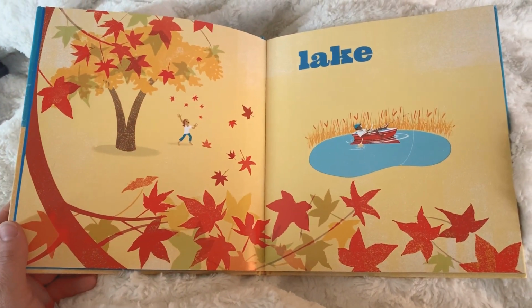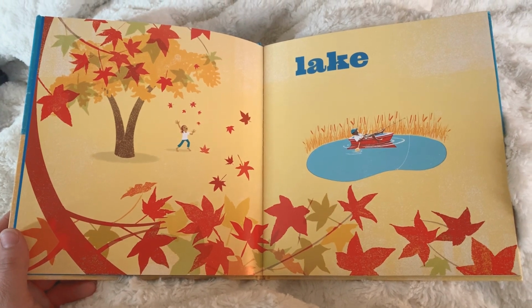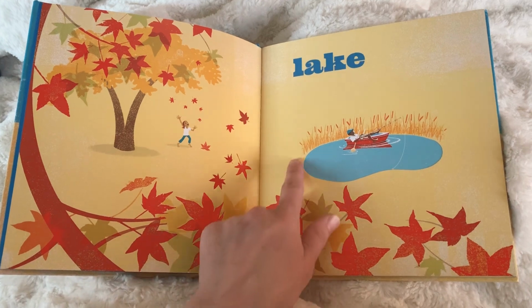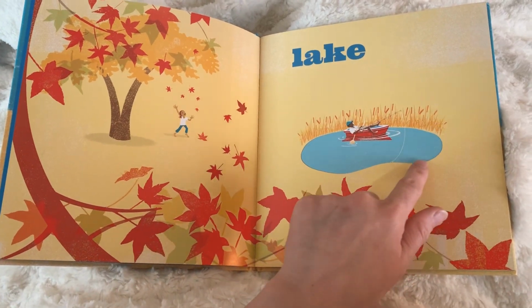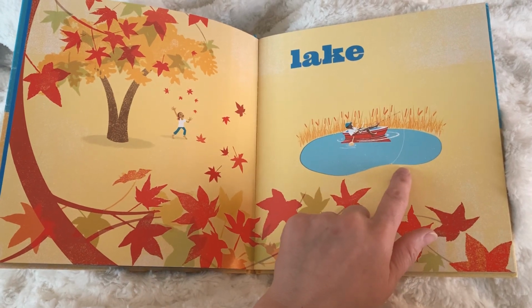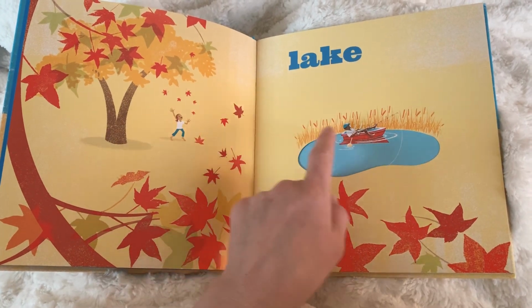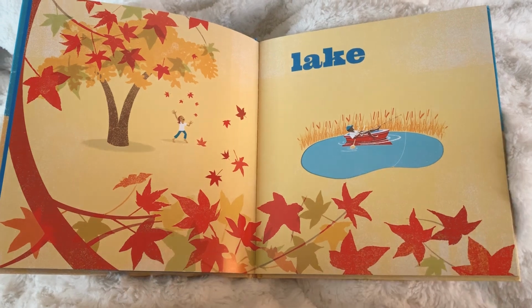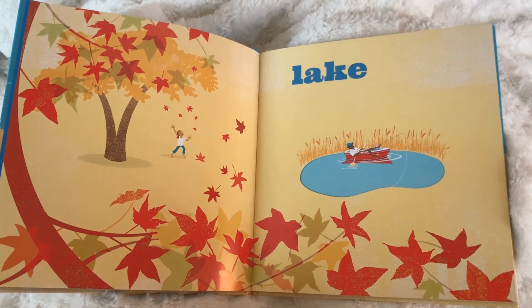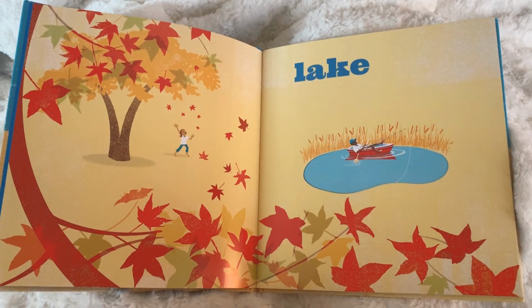Lake. A lake is an area filled with water, localized in a basin, surrounded by land, and apart from any other river that feeds into or drains out of the lake. So a lake, water surrounded entirely by land.